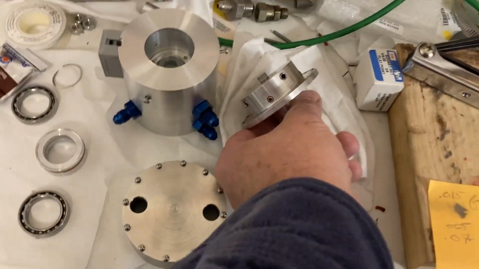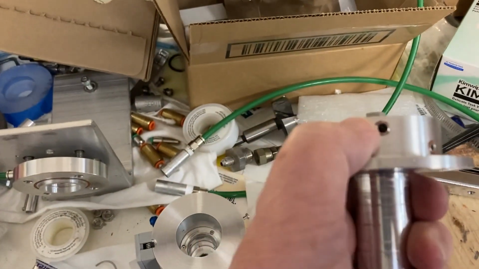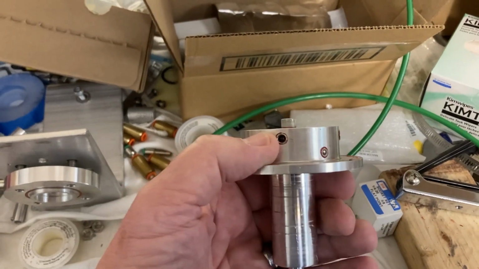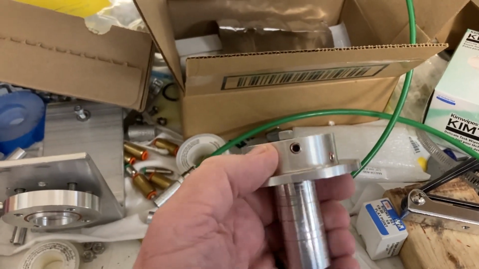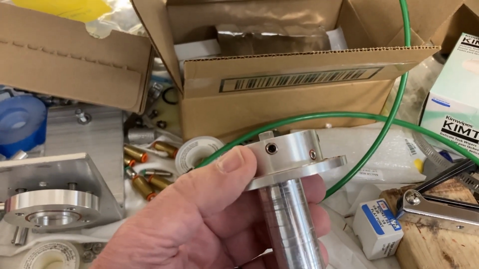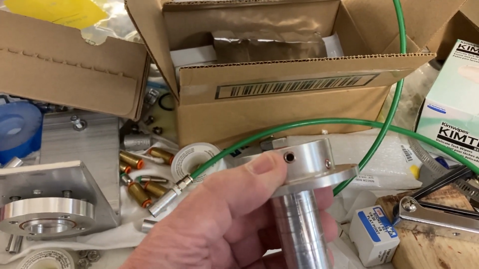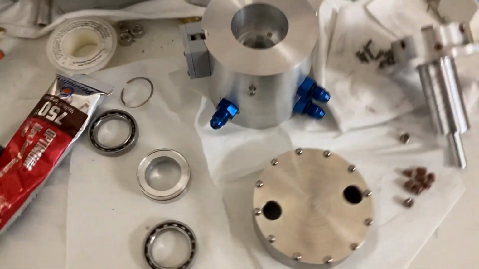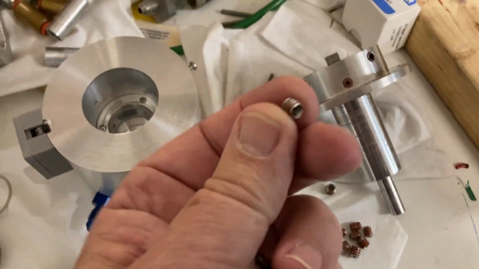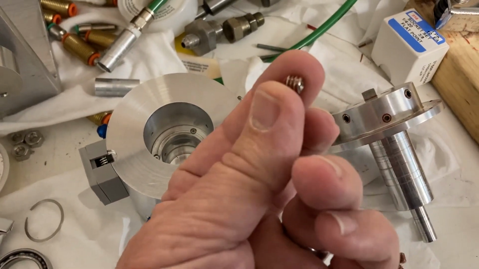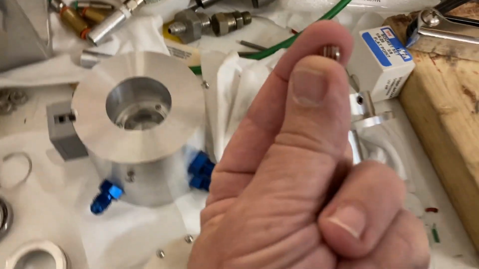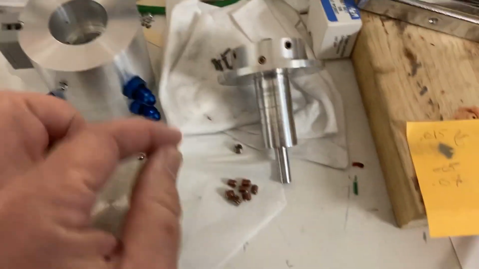These are made using basically set screws. For the oxidizer side, those are 1/4-20 plugs, little like set screw kind of things. Let's see if I can find an example. Here's one. They're basically just set screws, and I can drill those out to the orifice sizes that I want.